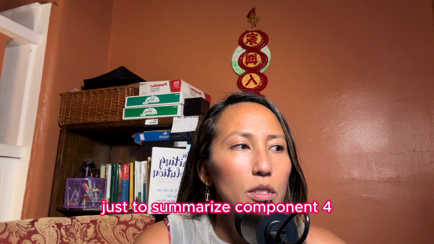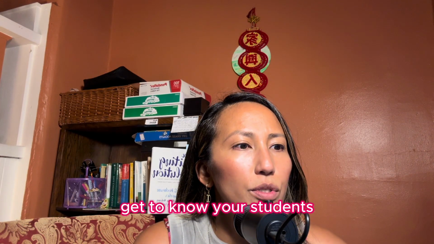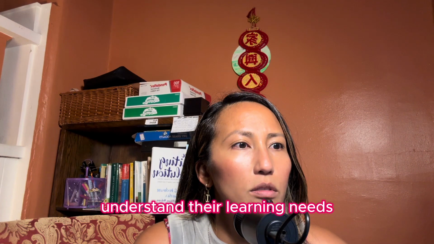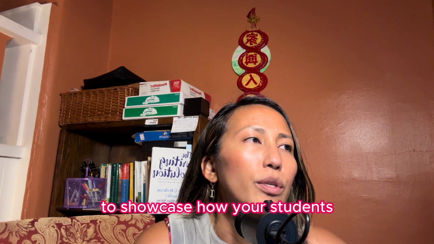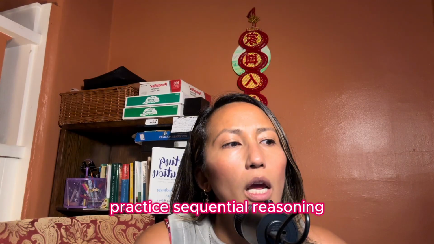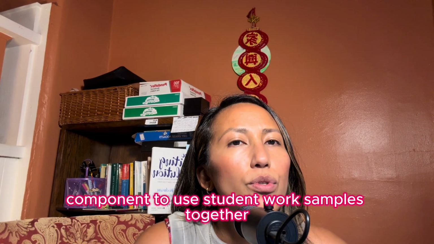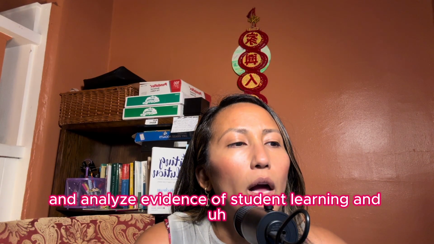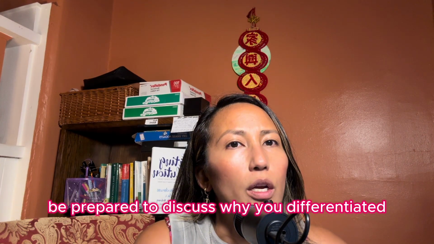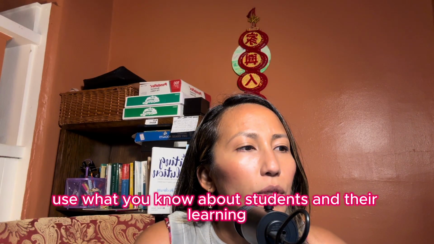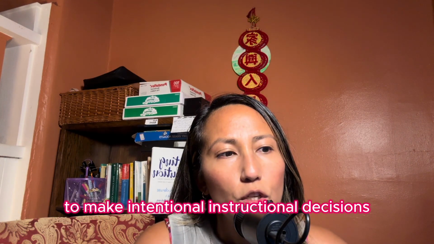But yeah, just to summarize, component 4, get to know your students, understand their learning needs. Component 3, use your content knowledge to showcase how your students practice sequential reasoning. Component 2, use student work samples to gather and analyze evidence of student learning, and be prepared to discuss why you differentiated those lessons. Use what you know about students and their learning to make intentional instructional decisions.